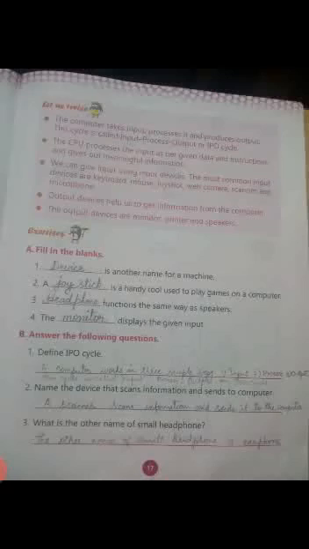Now we are moving on to the exercise. A. Fill in the blanks. 1. Dash is the other name for a machine. What is that? Device. Device is another name for a machine. 2. A dash is a handy tool used to play games on a computer. That is joystick. Okay. Number 3.